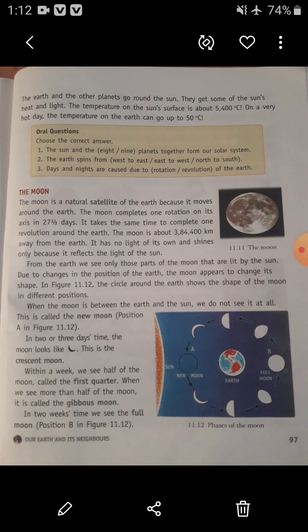Day and night are caused due to rotation or revolution of the earth. So here the correct option will be rotation. Okay. Now students, let's come to our next topic, that is the moon.